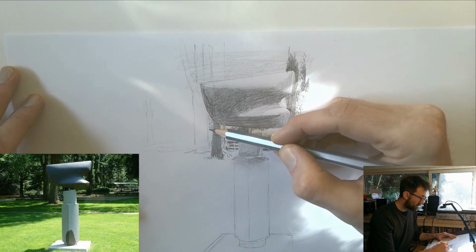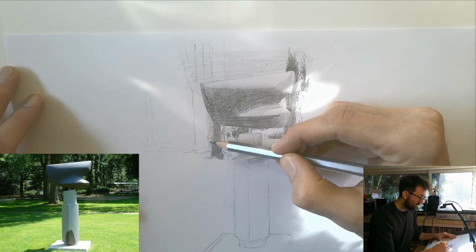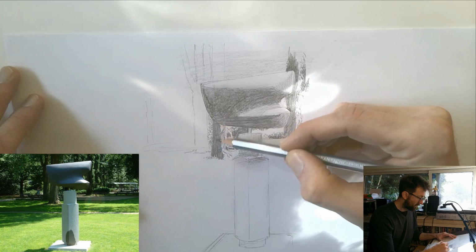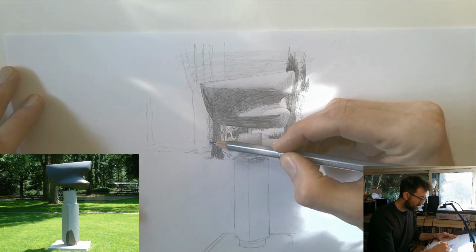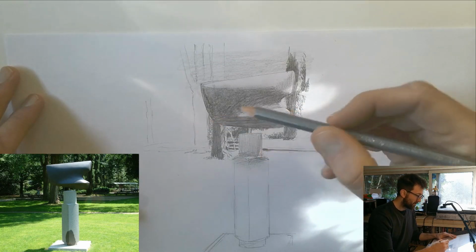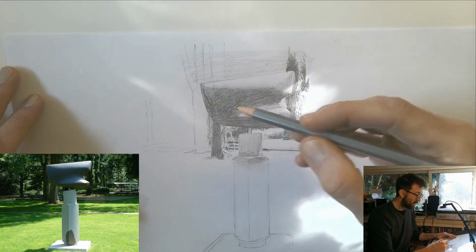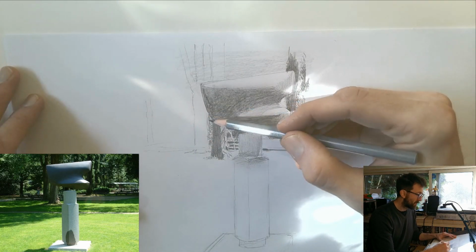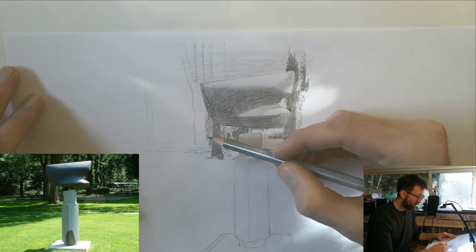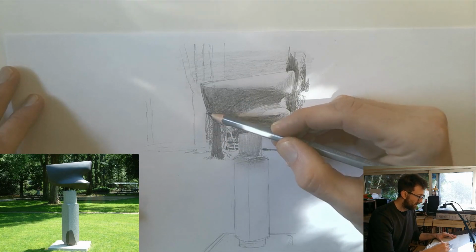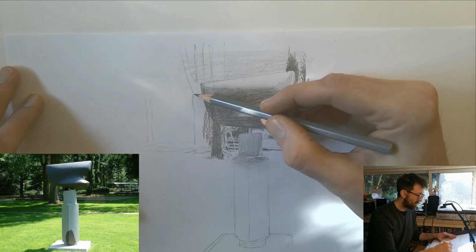So I'm just going to make some sort of scratchy marks in here to represent some foliage. I'm drawing with an HB pencil right now. It's a Caran d'Ache HB pencil, which is more like an H from another manufacturer. These are a little bit hard in my opinion, and so I'm not getting really dark marks on the paper. I could switch pencils, but I don't want to. I'm not putting that much thought into this.